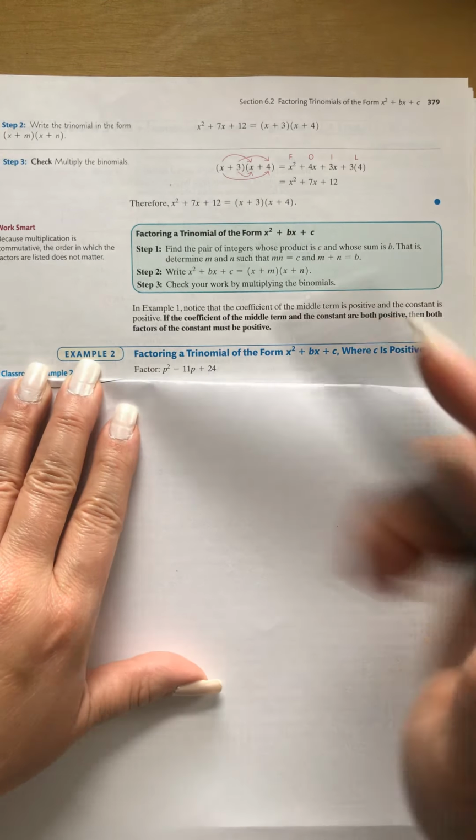Example 7, you'll notice, is not written in standard form. Standard form, you have to have the highest exponent, which is w squared, in the first spot. This is standard form. So your problem should be rewritten as w squared. Always, it has to be in descending order. And then do the problem. So w, 4 times negative 2 is negative 8, but it adds to be a positive 2. So it's w plus 4, w plus 2.